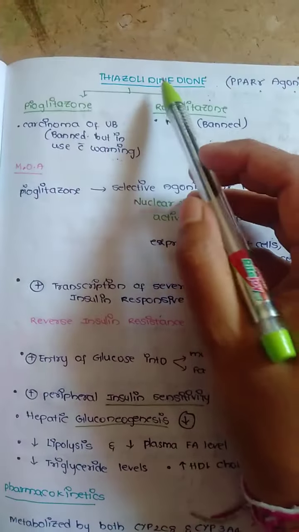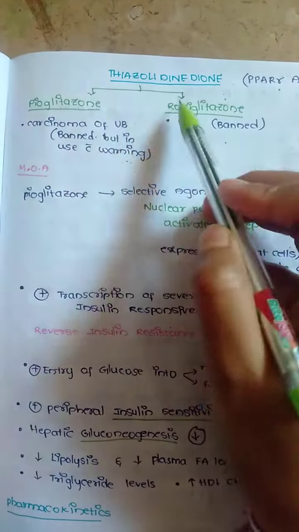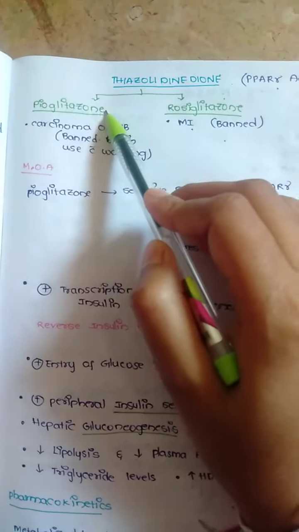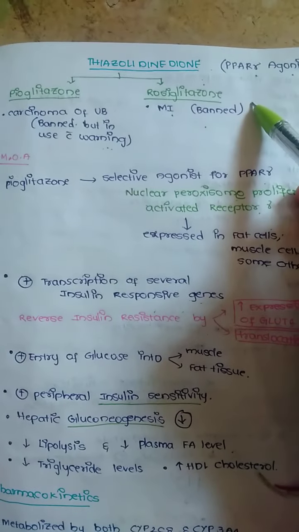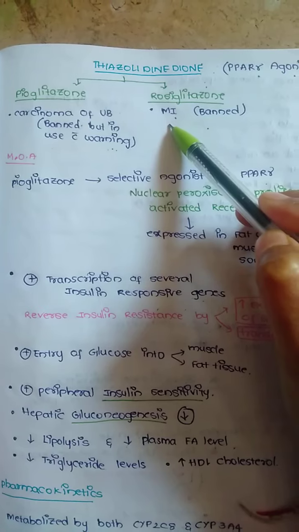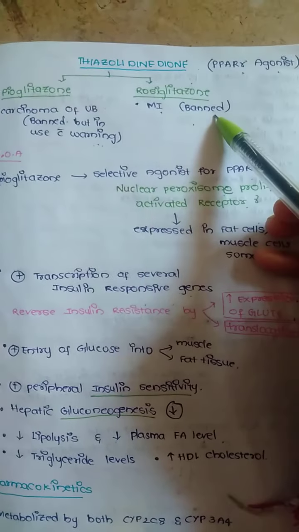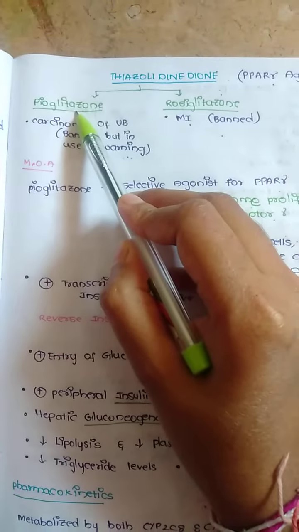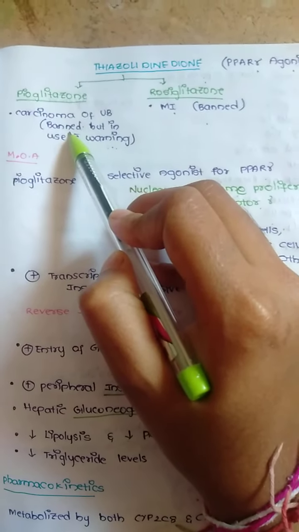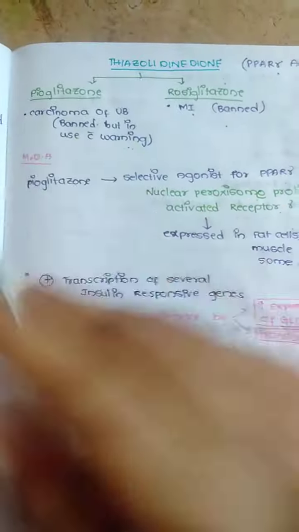In thiazolidinedione, there are two types of drugs. One is pioglitazone and the other is rosiglitazone. Rosiglitazone produces myocardial infarction as a side effect, so it was banned. And pioglitazone also causes carcinoma of the urinary bladder, so it was banned before but is now in use with a warning.